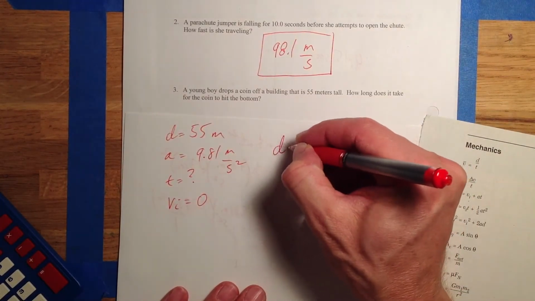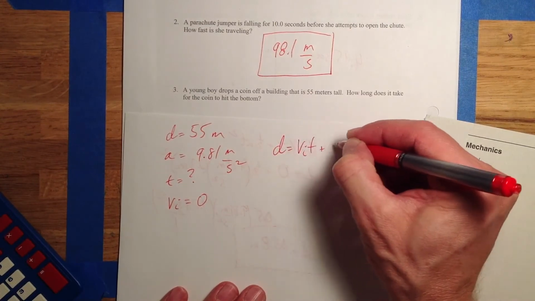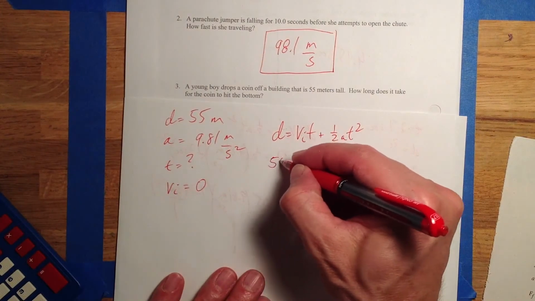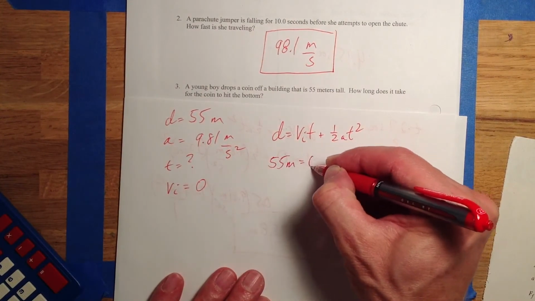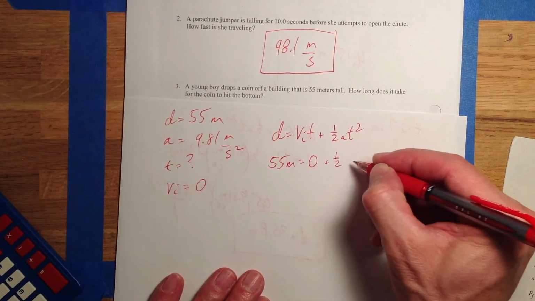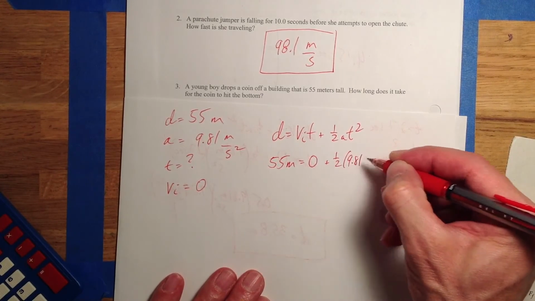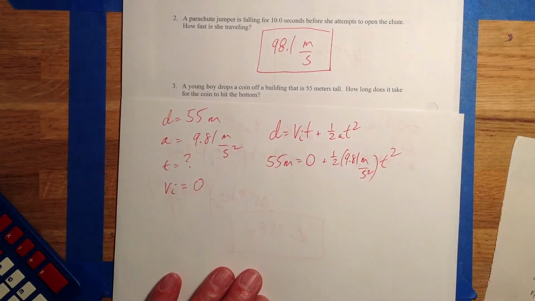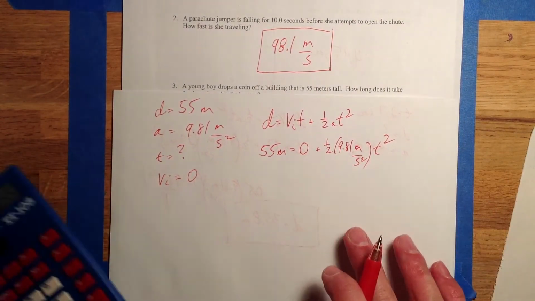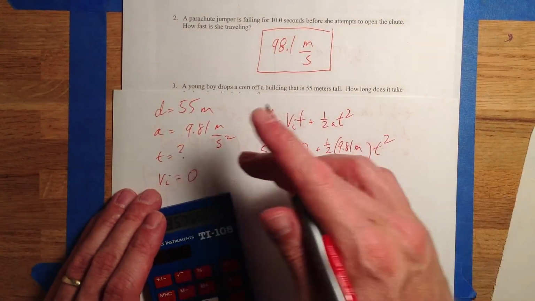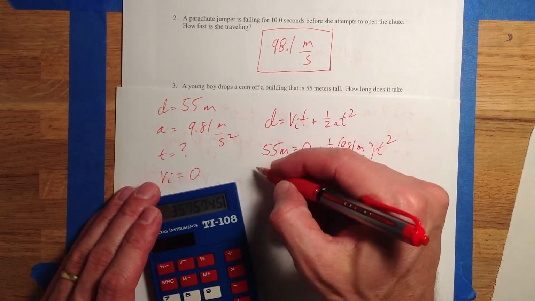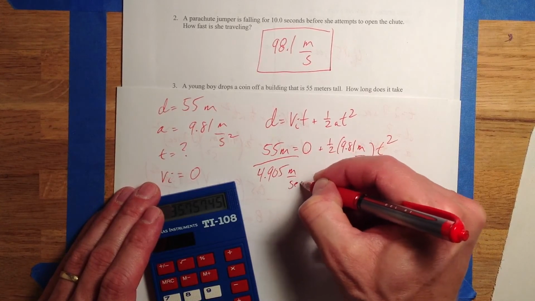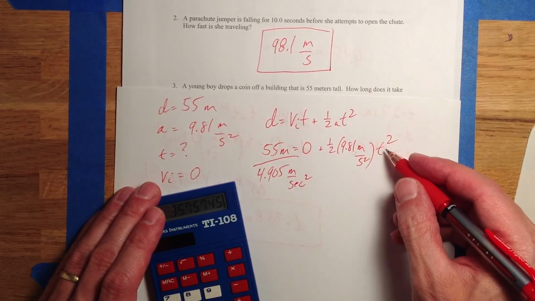Yet again, D equals VI t plus 1/2 a t squared. 55 meters equals 0 plus 1/2 9.81 meters per second squared times t squared. I'm going to be solving for t. Multiply that by 1/2 and then bring it over this way. So I'm going to get 4.905 meters over second squared equals t squared, right?